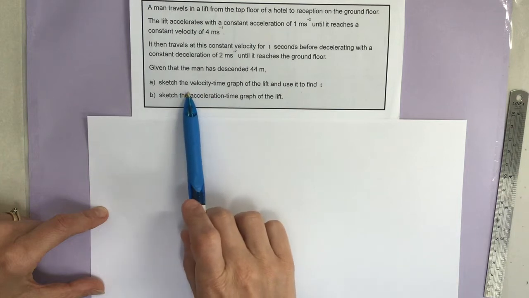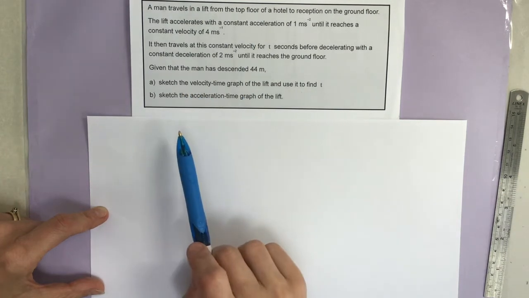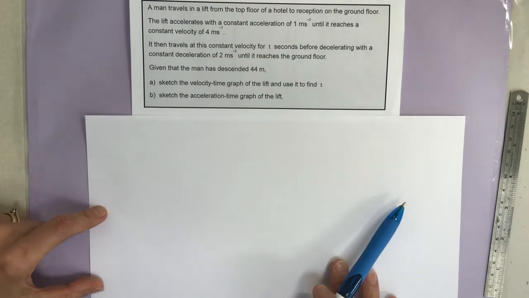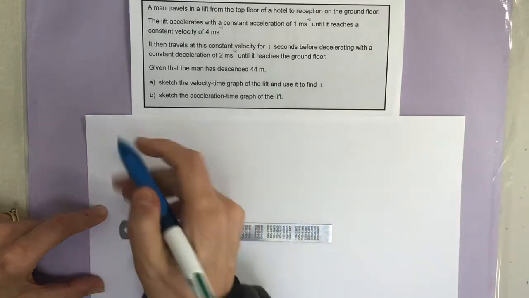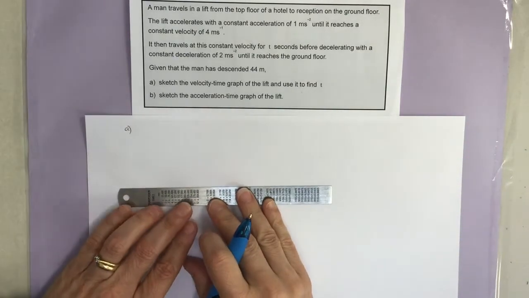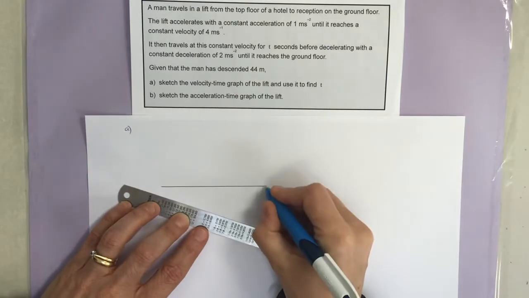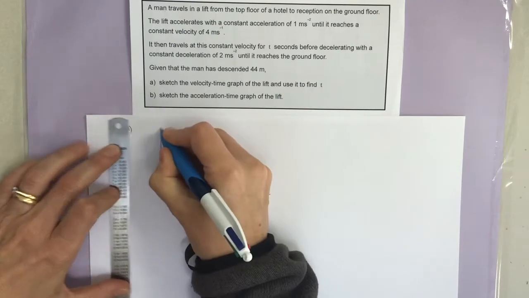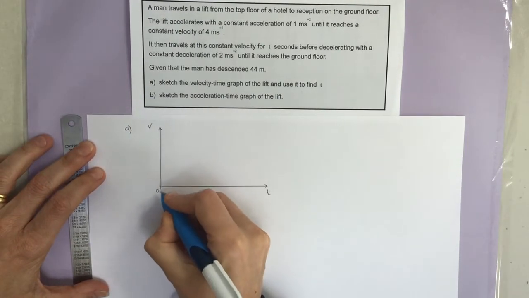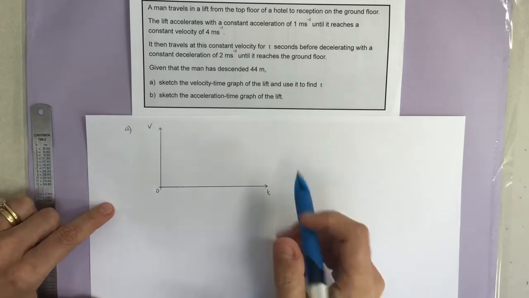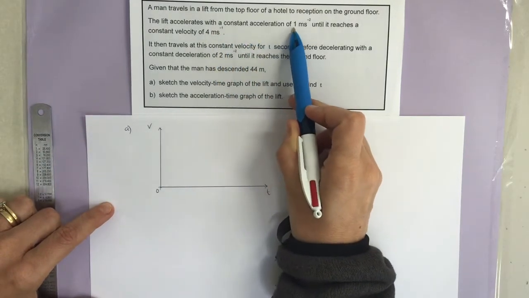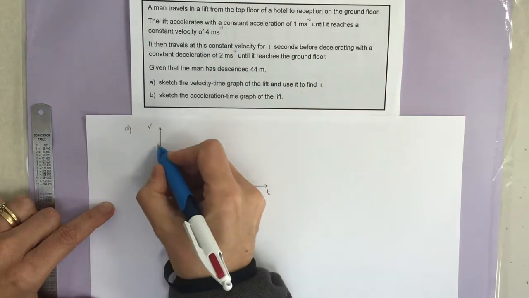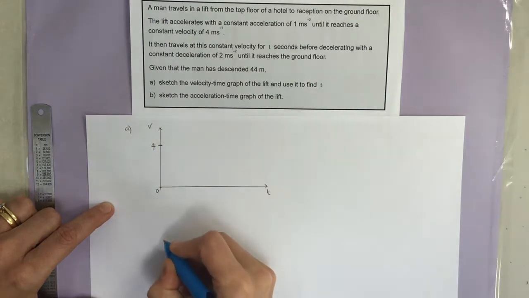First part of the question then: sketch the velocity time graph and then use it to find t. And then the second bit of this question, separately, sketch an acceleration time graph of this motion. So let's get our velocity time graph drawn. Time on the x-axis, velocity on the y-axis. And it's telling us that it accelerates with constant acceleration 1 metre per second squared until it reaches a constant velocity of 4 metres per second. So let's put our 4 metres per second on there.